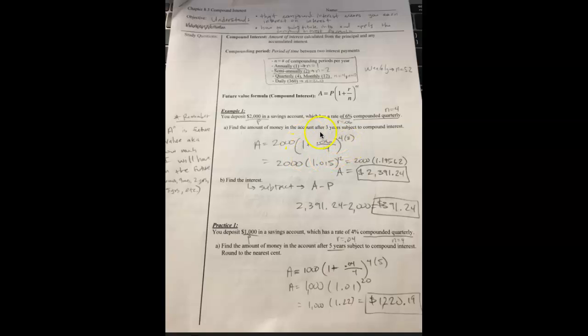And so anyhow, once everything is accurately plugged in, you can just follow the order of operations to solve it. So in the parentheses, 0.06 divided by 4 is 0.015, plus 1 is 1.015. Up here, the exponent, you can multiply 4 and 3 to get to the 12th power. You're going to use a calculator to raise 1.015 to the 12th power. And that came out to 1.19562. Multiply that by 2,000 to get the final answer, $2,391.24. As compared to obviously starting out with 2,000, so 3 years, this account earns $391.24.